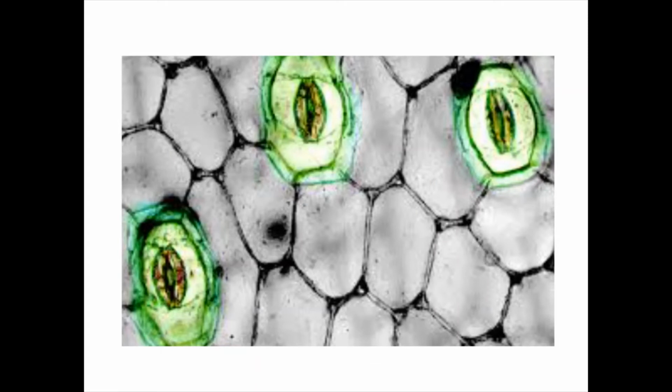So this is a light microscope image of stomata. Just to recap, the main role of the stomata and the guard cells is to control gas exchange and water loss. The stomata are pores on the waxy cuticle of the leaves. You mainly find them on the underside, but you do find them on the top as well, in much smaller numbers.